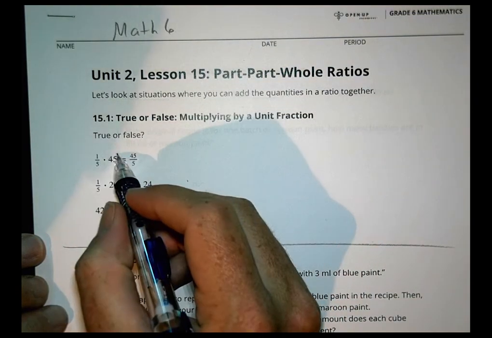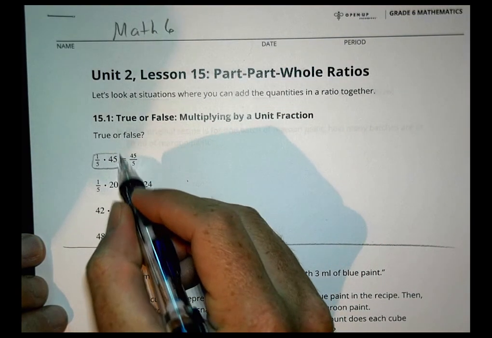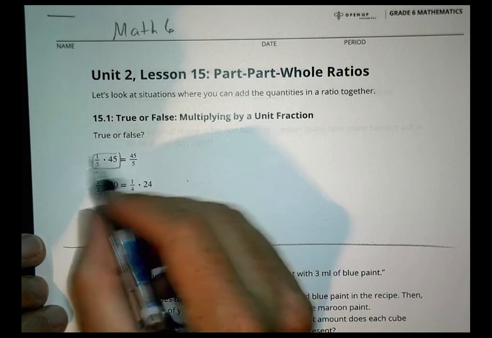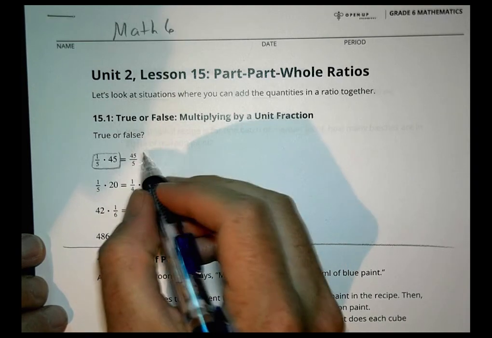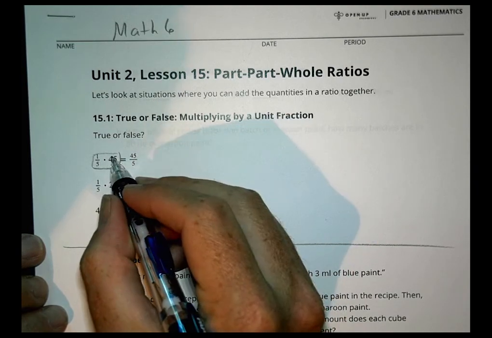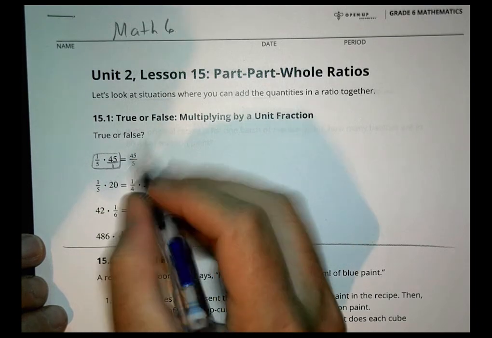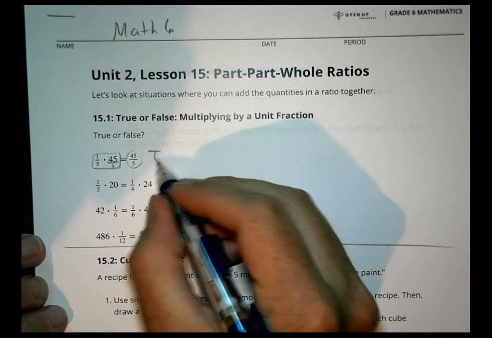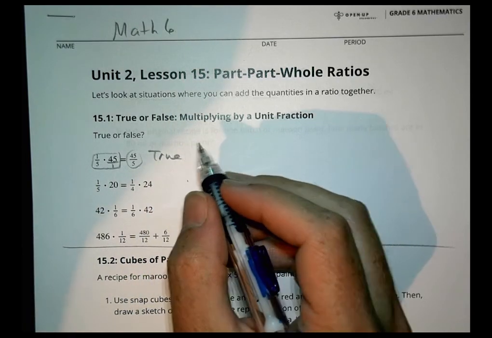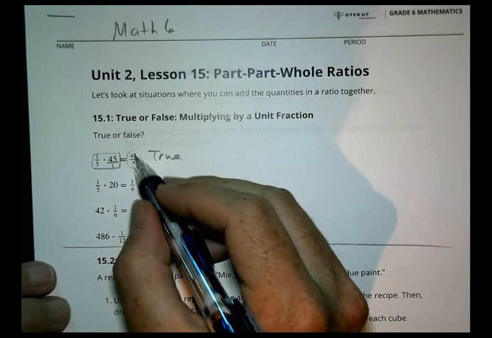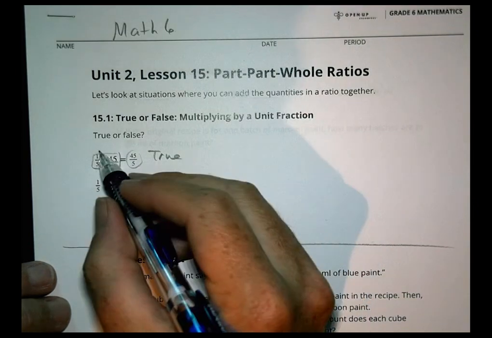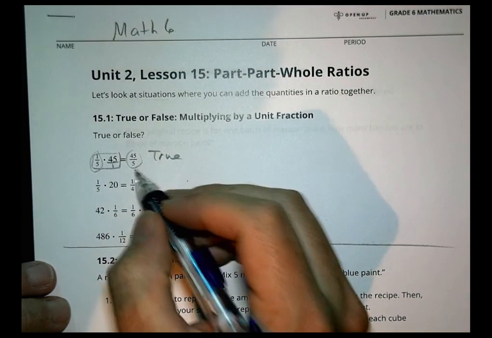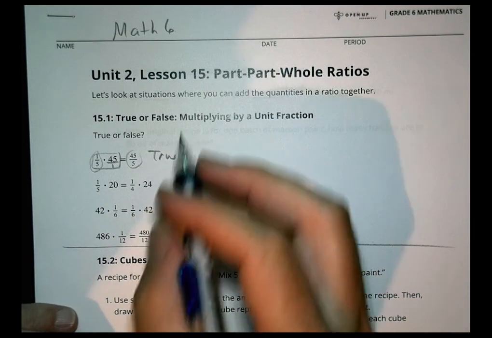So here we have 1/5 times 45, and we know that when we do 45 times a fifth, we actually end up with 45 over 5, because 45 times 1 is 45, and 5 times 1 is 5. So those are actually going to be the same. This is going to be true. It's a true statement right there. Division, 45 divided by 5, is the same as multiplying by the reciprocal.